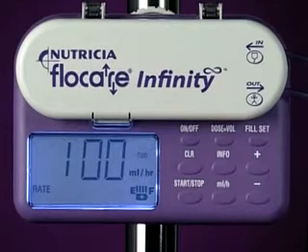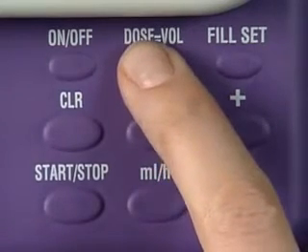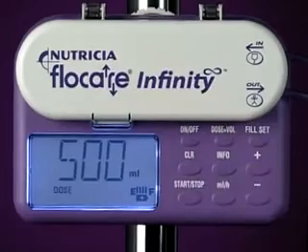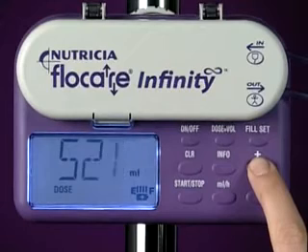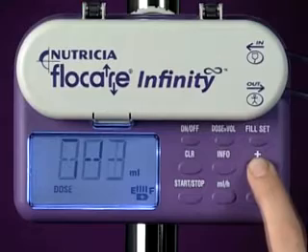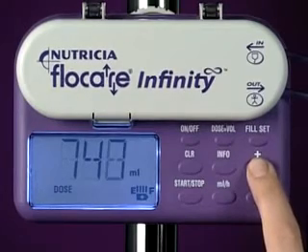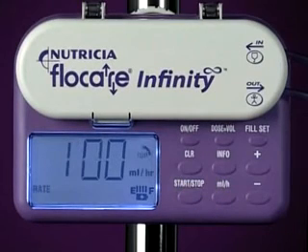You can change the rate or the dose at any stage during feeding simply by pressing the Start-Stop key. This pauses the pump. You can then press the relevant key, for example, dose equals volume. Then, using the plus and minus arrow, change the dose. Pressing Start-Stop will resume feeding.